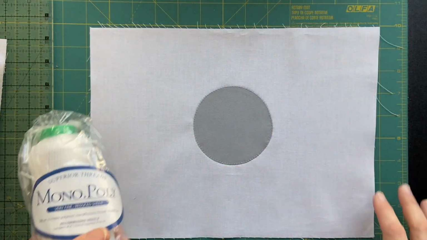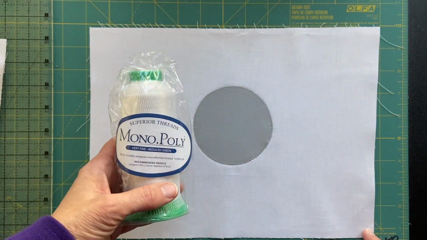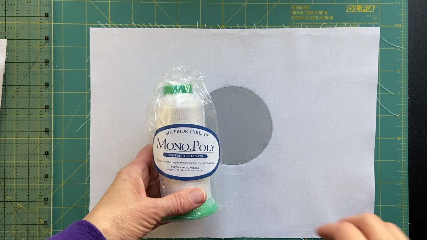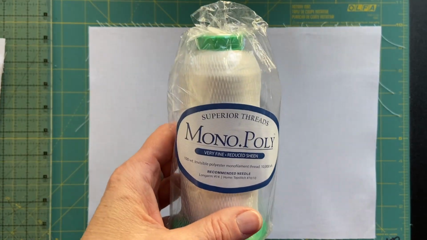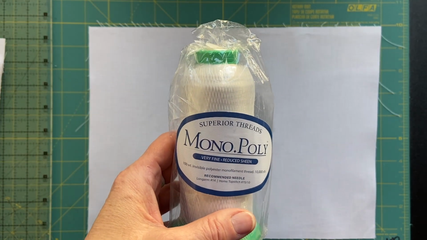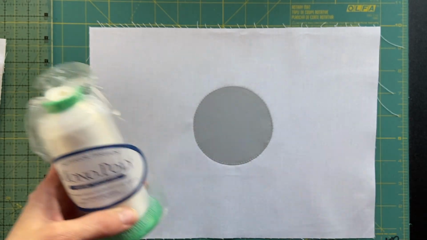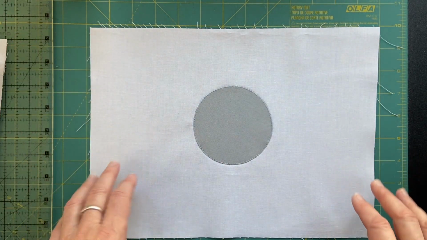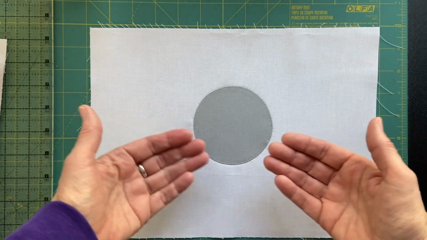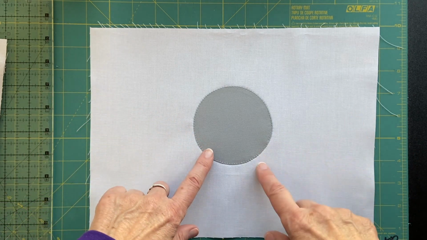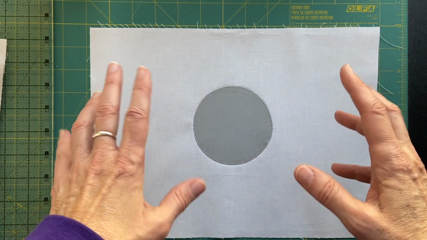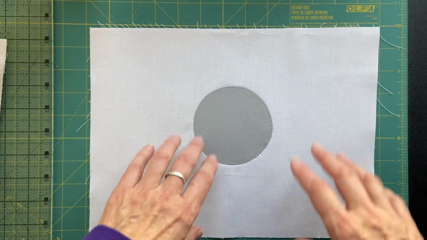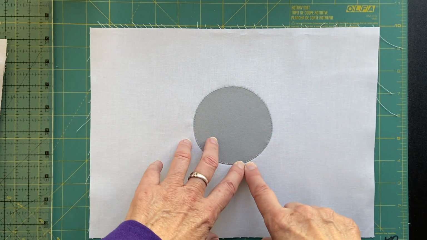And here is my circle. For those who like the details, I appliquéd it using monopoly thread from Superior Threads in both the top and the bobbin. And the stitch length and width I used were both 1.5 because the edges are turned under instead of being raw edge or fusible.